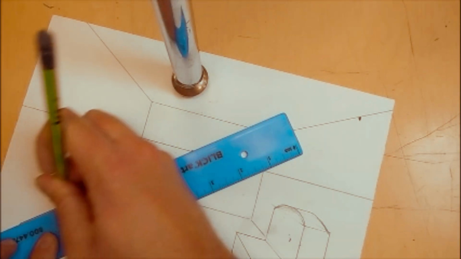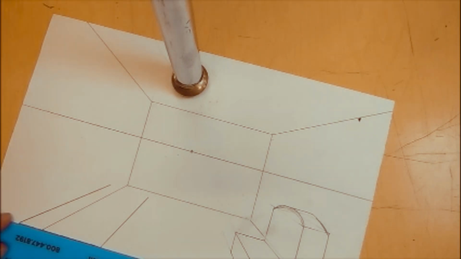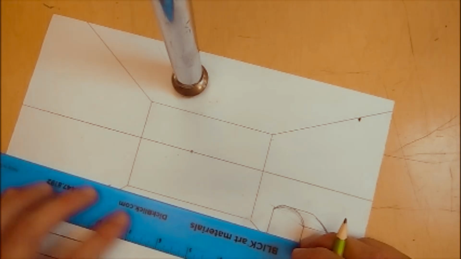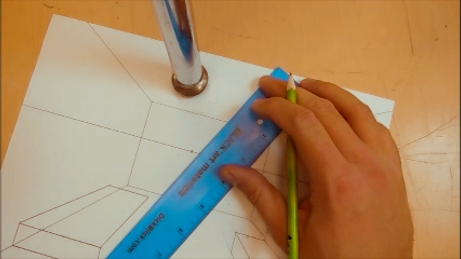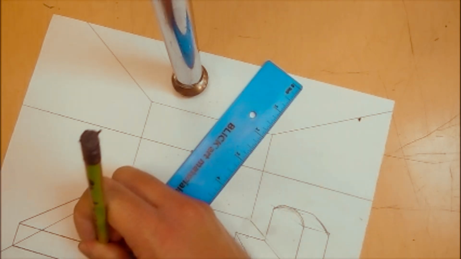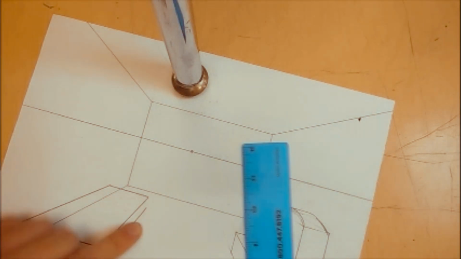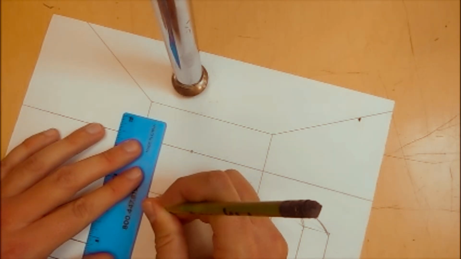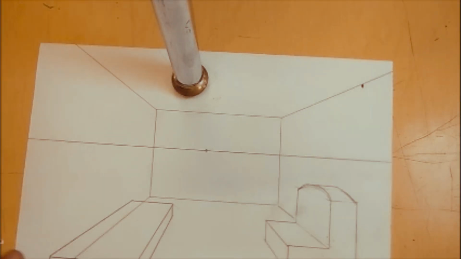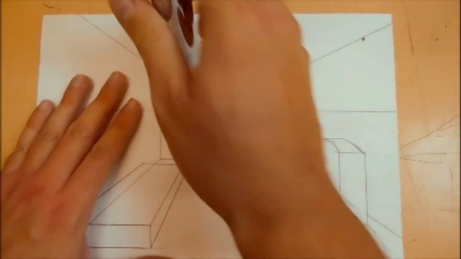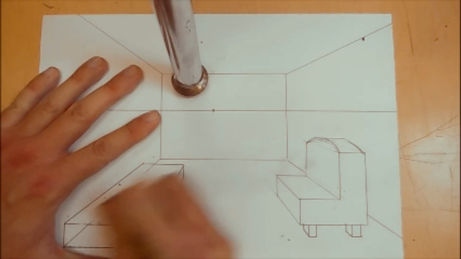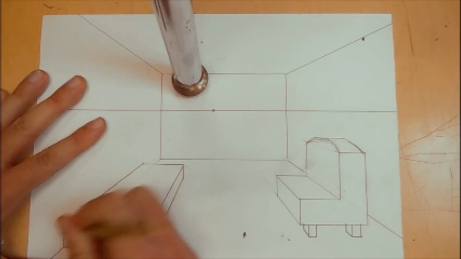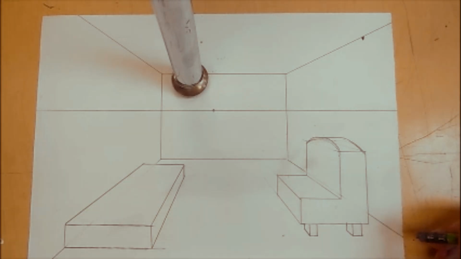And then you're going to have this horizontal line, which matches up with this one towards the end. And then this orthogonal line comes from this corner to the vanishing point. And then this line right here will go straight up and down vertically. So now you have the basic shape for a bed. So let's erase these extra lines that make up the wall. So now you have your basic shape for your bed.